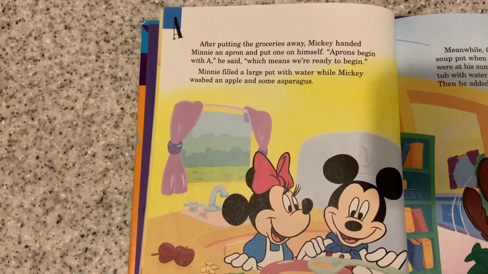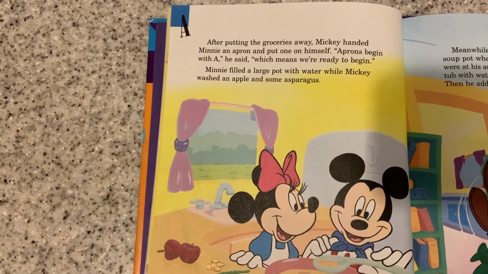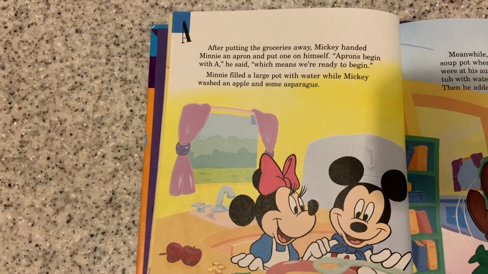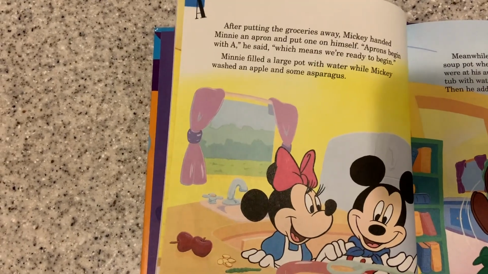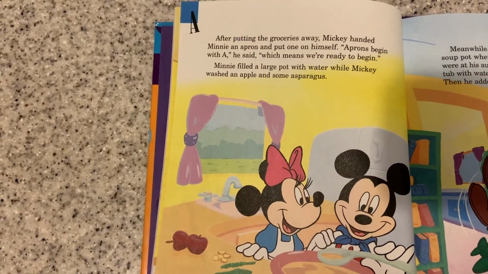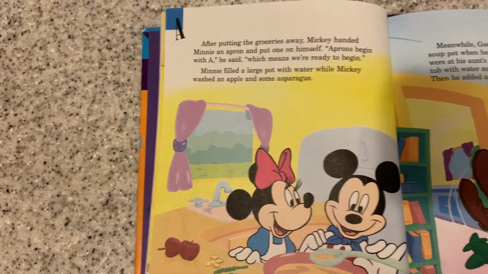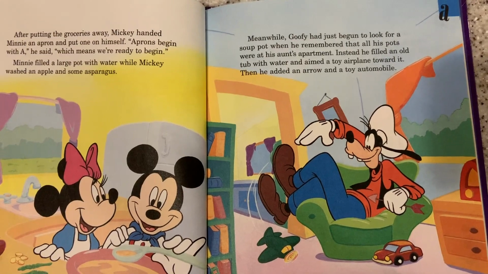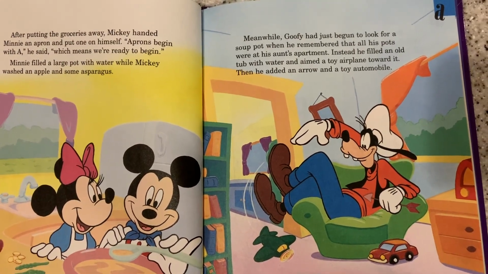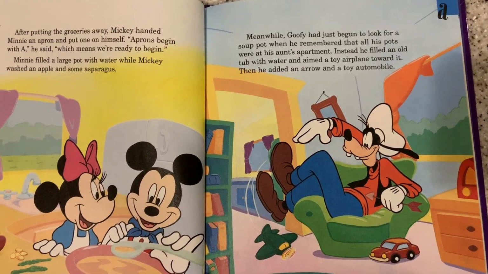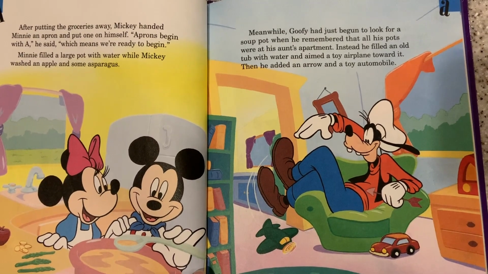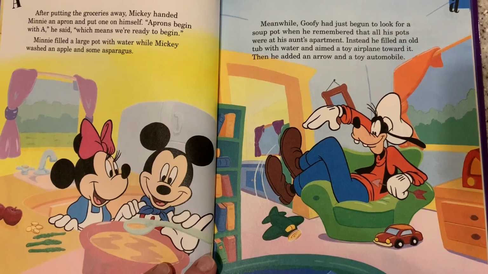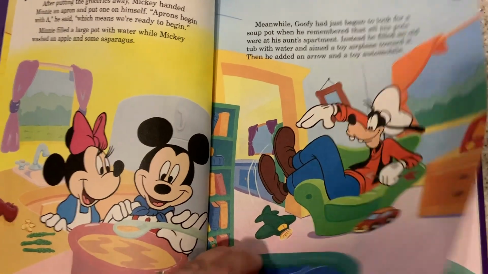After putting the groceries away, Mickey handed Minnie an apron and put one on himself. "Aprons begin with A," he said, "which means we're ready to begin." Minnie filled a large pot with water, while Mickey washed an apple and some asparagus. Meanwhile, Goofy had just begun to look for a soup pot when he remembered that all of his pots were at his aunt's apartment. Instead, he filled an old tub with water and aimed a toy airplane toward it. Then he added an arrow and a toy automobile.